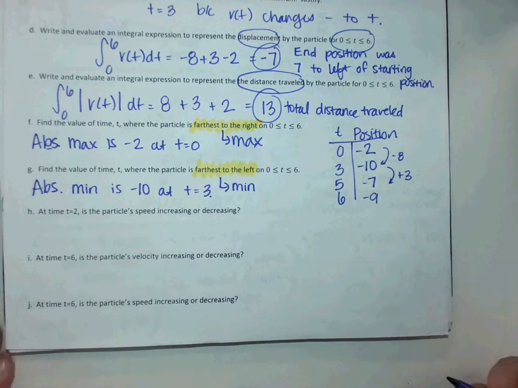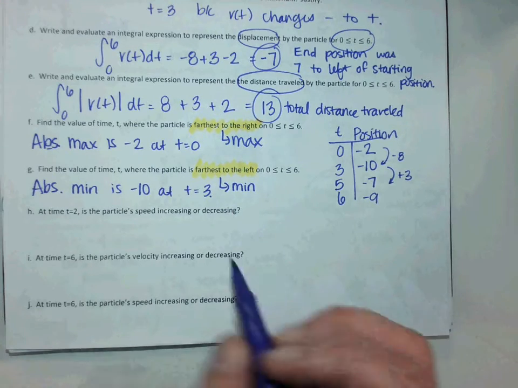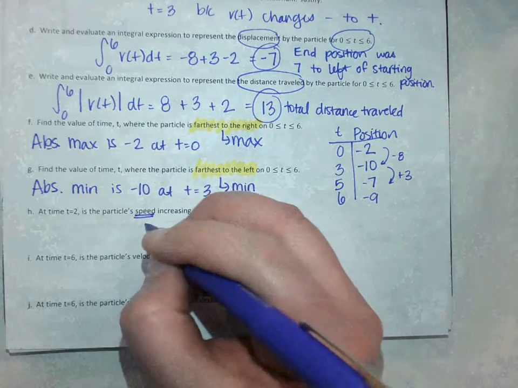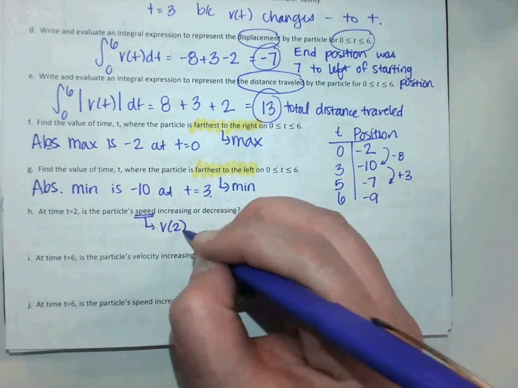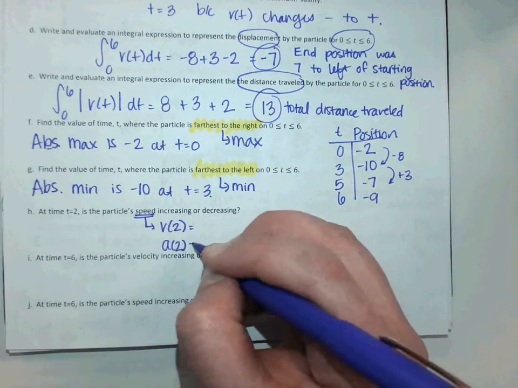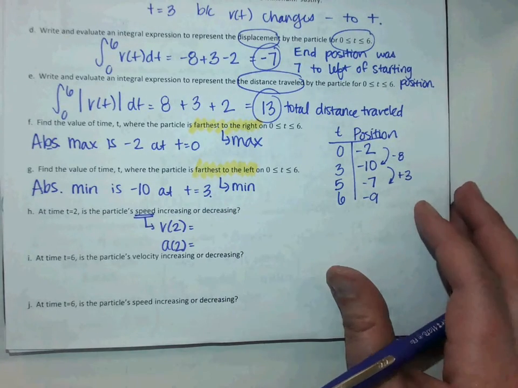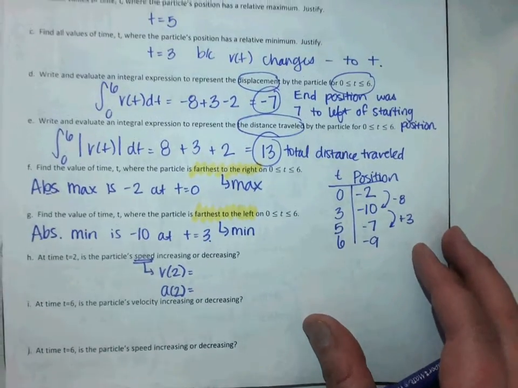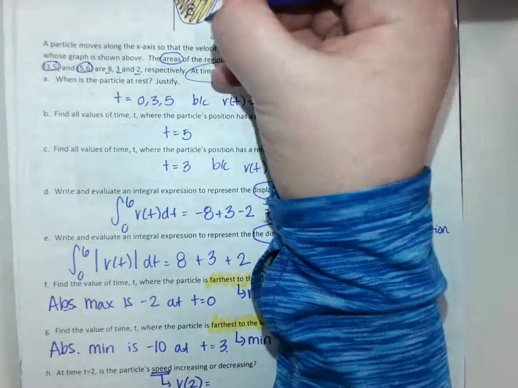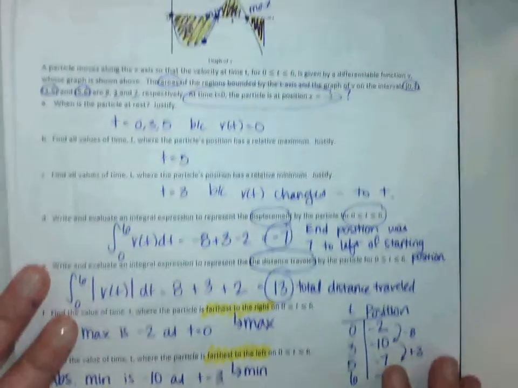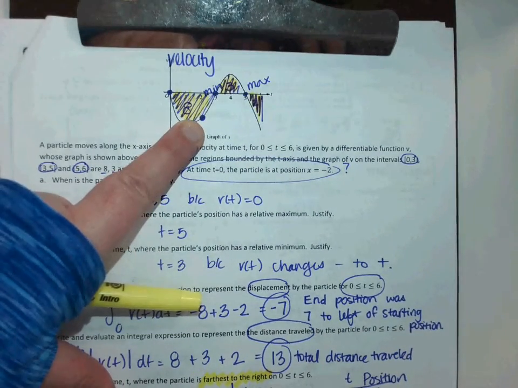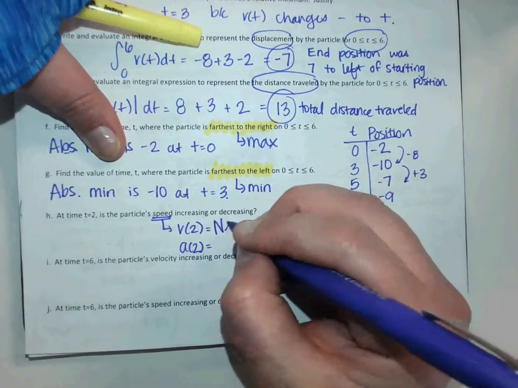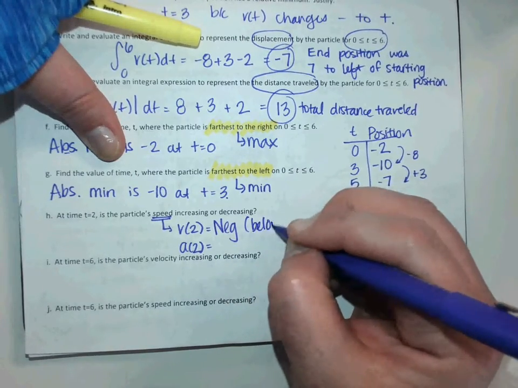Okay, then the last little part, you've done this before, but we're just going to review real quick. At time 2, is the speed increasing or decreasing? What 2 things do you have to check for speed? Velocity and acceleration. V of 2 and A of 2, very good. Now, velocity is my graph, so it's my y value. So at 2, I'm going to come up to my graph here. At 2, I would be right here, is my y value positive or negative? Negative, because it's below the x-axis.